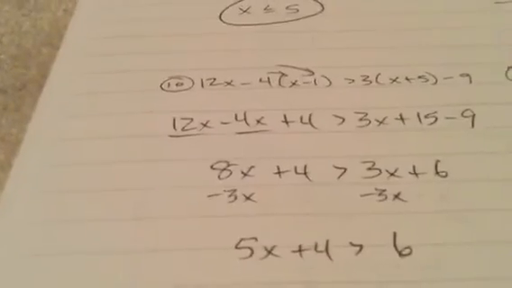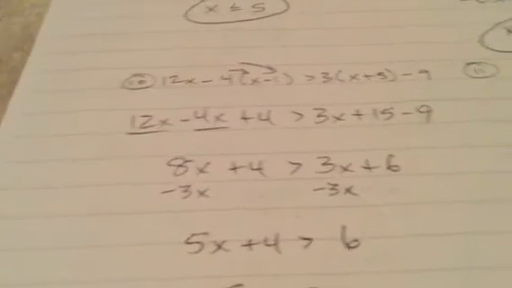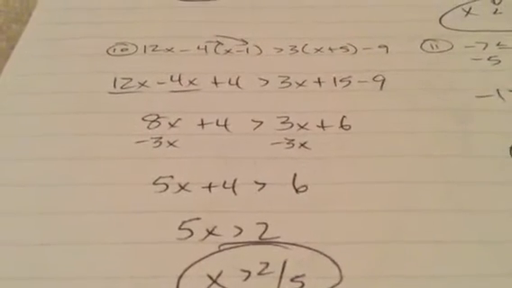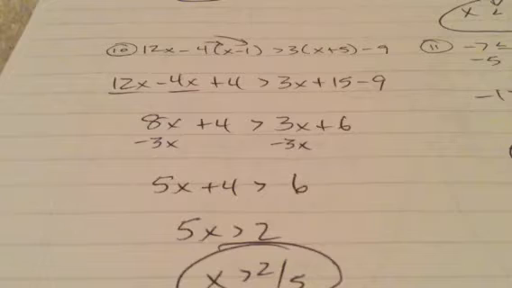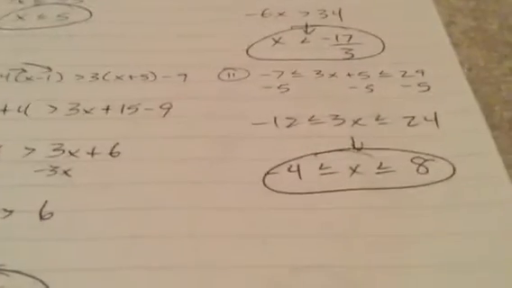Here, be careful, you're going to do negative 4 times x, negative 4 times negative 1, as the arrows show. 12x minus 4x is 8x plus 4. Then you have 3x plus 15 minus 9, that's 3x plus 6. Move the 3x over, subtract 4, you get x is greater than 5 over 2.